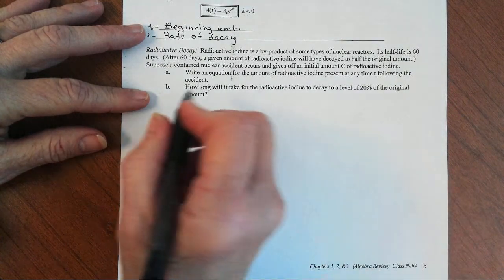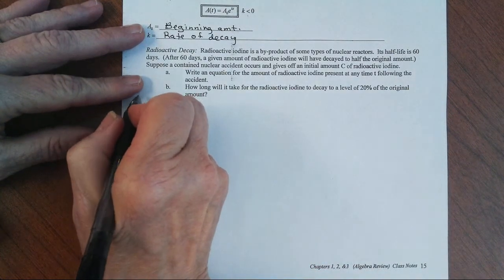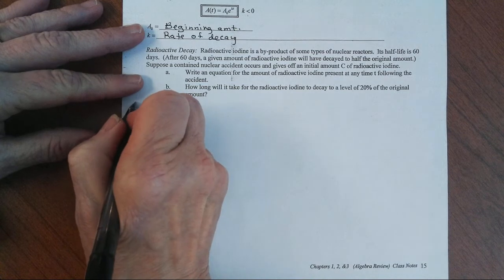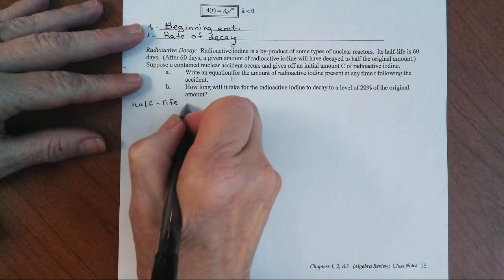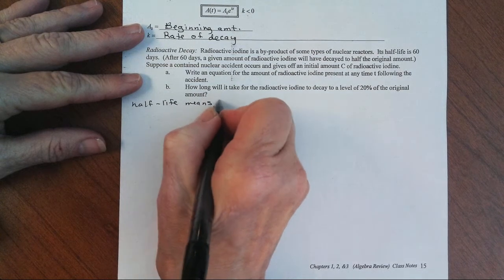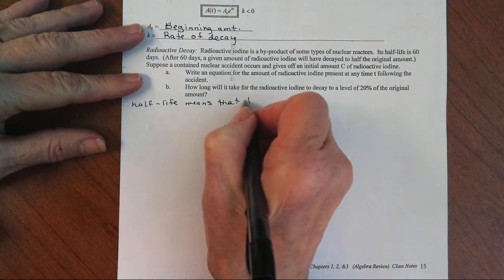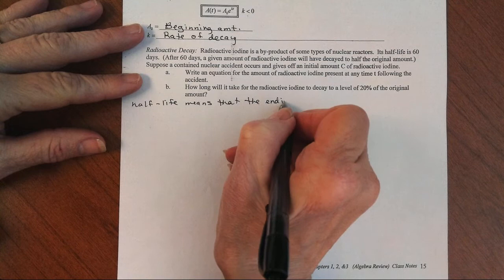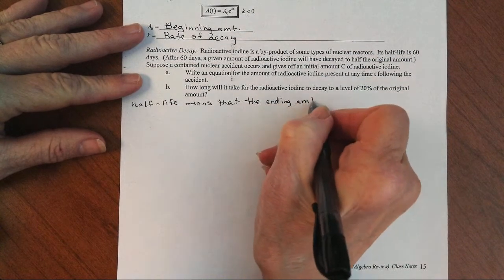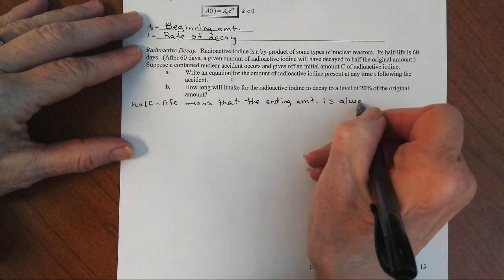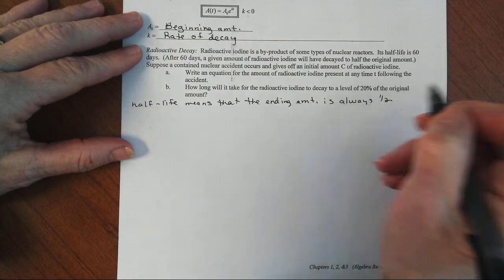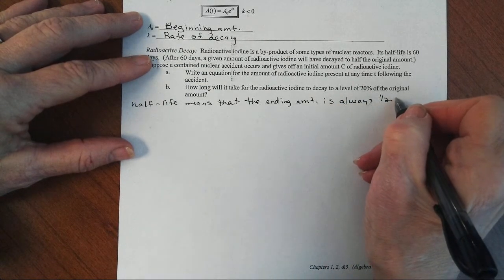Okay, let's talk about what half-life is. You probably know more about this than I do, but half-life means that the ending amount is always half the beginning amount.